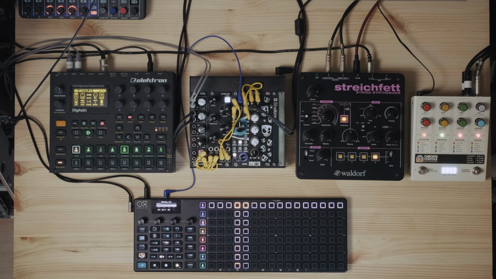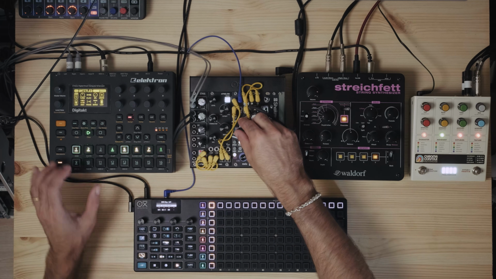Next is riser. This effect is great for building energy before a drop. We have two kinds of risers, one based on noise buildup and the other on a Shepard tone buildup. Let's listen to the first one.